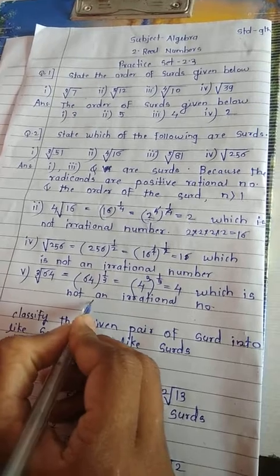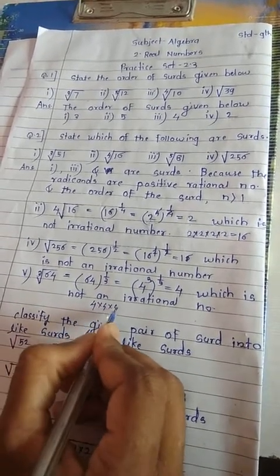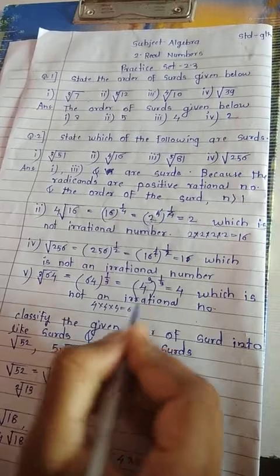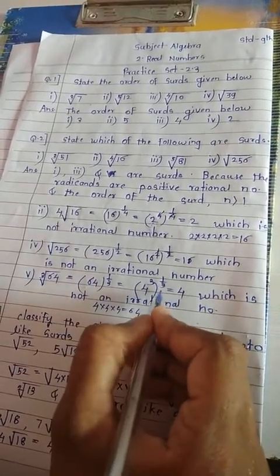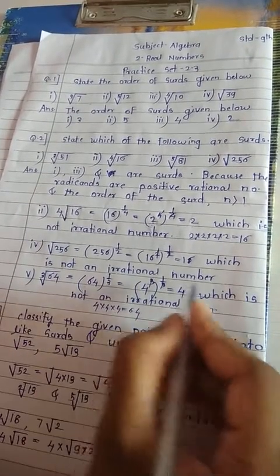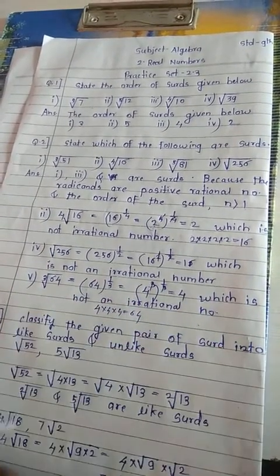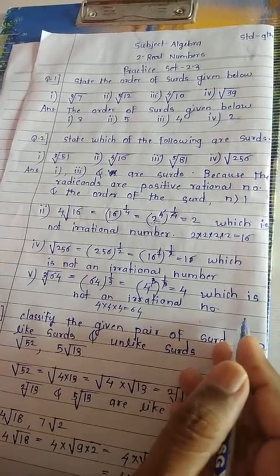We simplify 4 into 4 into 4: 4 fours are 16 and 16 fours are 64. So we write 4 raised to 3 in brackets raised to 1 upon 3. Apply the indices rule, so the 3 gets cancelled. Your answer is 4. Obviously 4 is not an irrational number, so these are not surds.